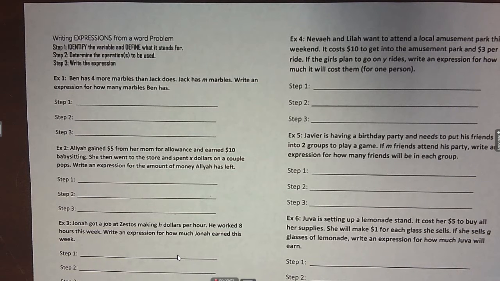Hi everyone. We are going to tackle writing expressions and equations from word problems. So taking apart a word problem and figuring out what the expression should be or what the equation should be. We're going to start with expressions.